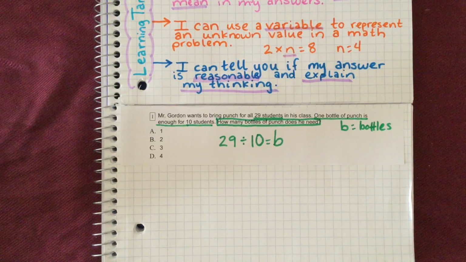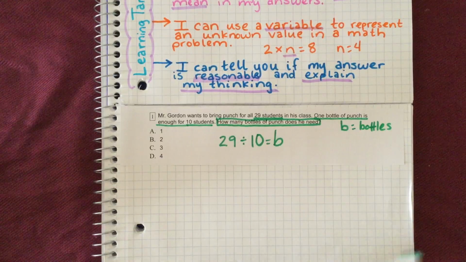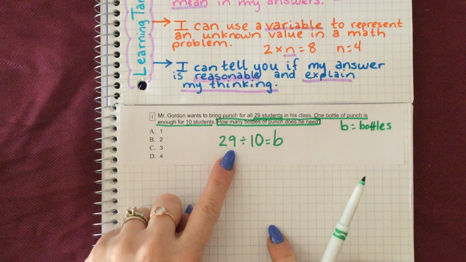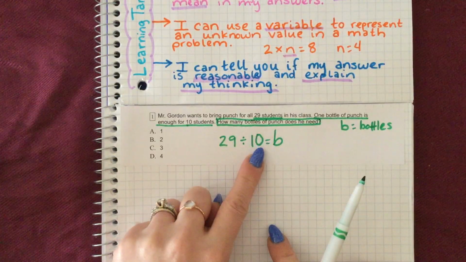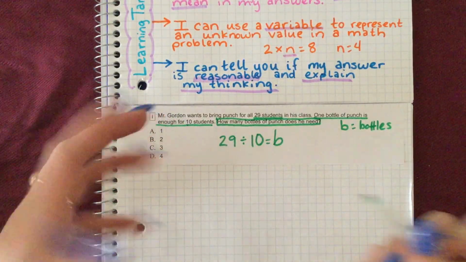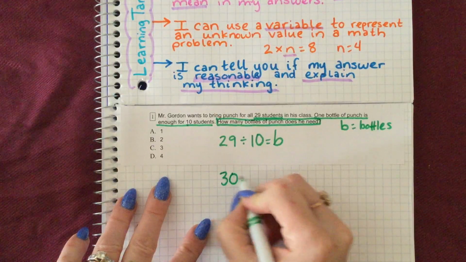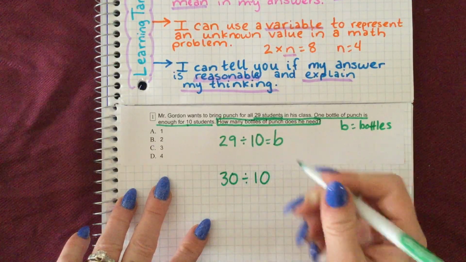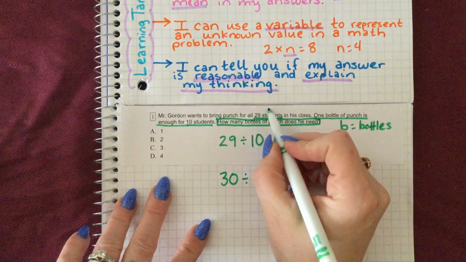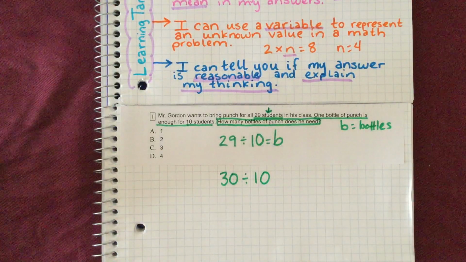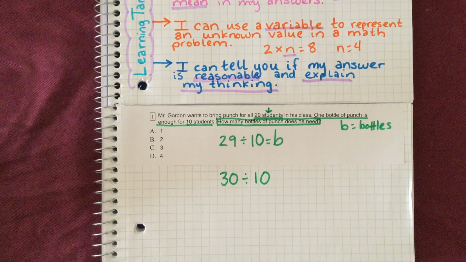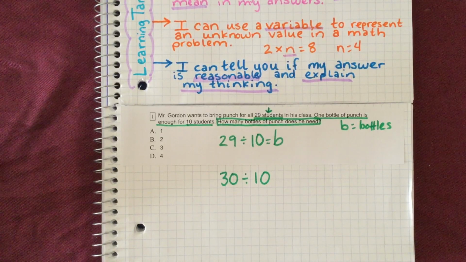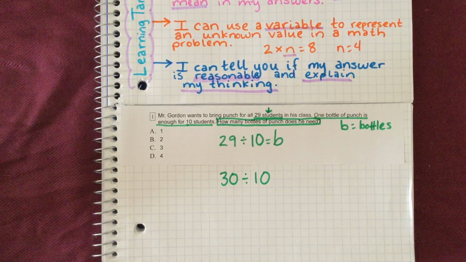So a really good trick here would be if we rounded 29 up to 30 and took 30 divided by 10. But why? Why are we taking 30 divided by 10 when he only has 29 students? Pause the video and talk about it or think about it. All right, welcome back.